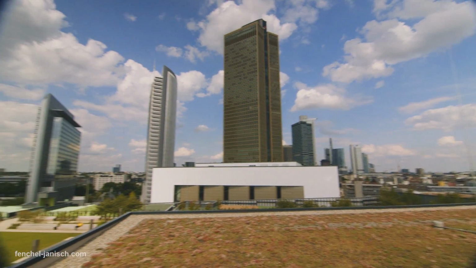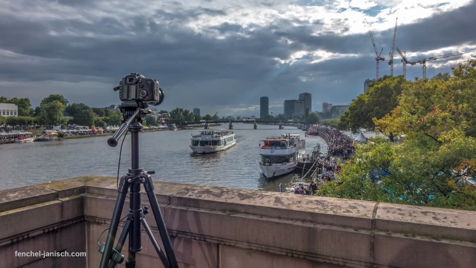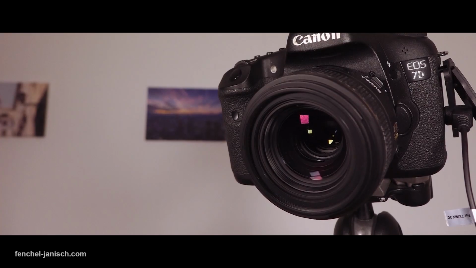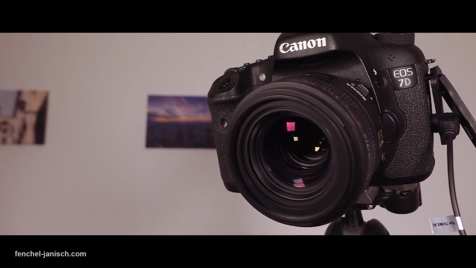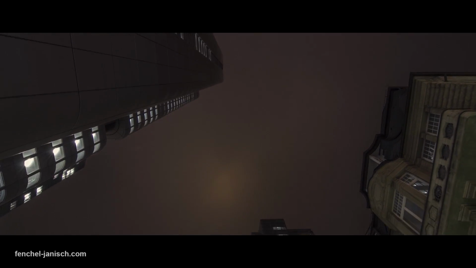The idea was to showcase the variety of the city and architecture. We combined normal tripod shots with tracking shots that were captured with a slider, as well as a pan and tilt head, to be able to show more of a location in one shot.